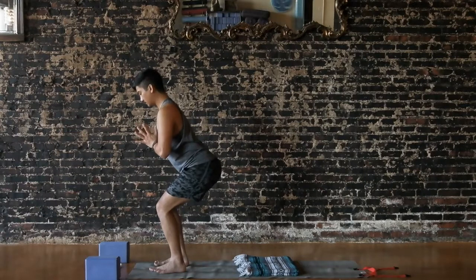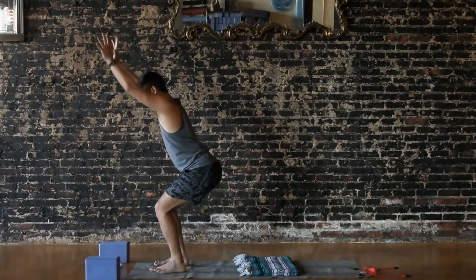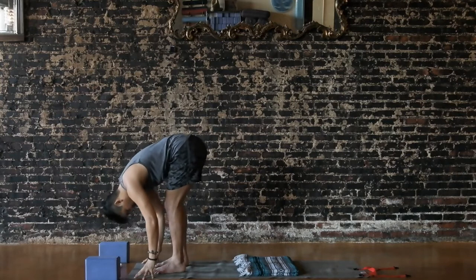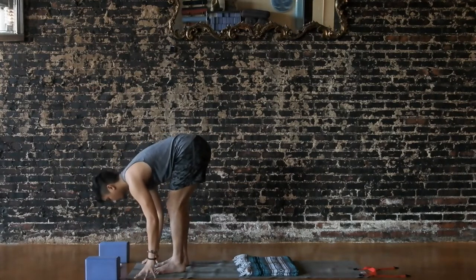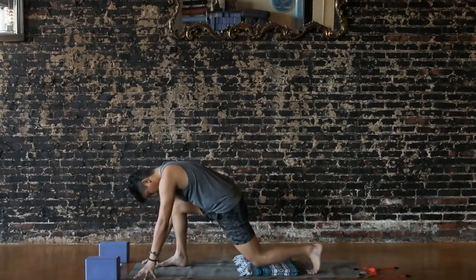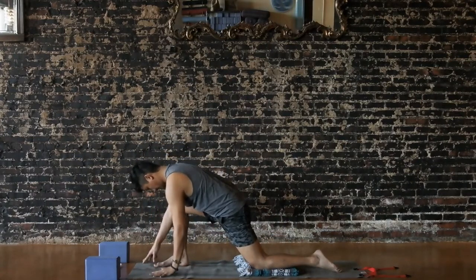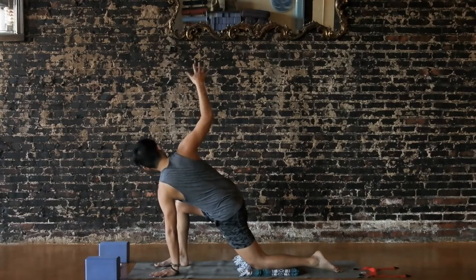One more inhale. Exhale, hands to the floor and straighten your legs. Inhale, lift to lengthen. Exhale, step your left foot back and lower your left knee. Plant your left palm down on the floor or a block. Exhale, reach your right arm up, twist.